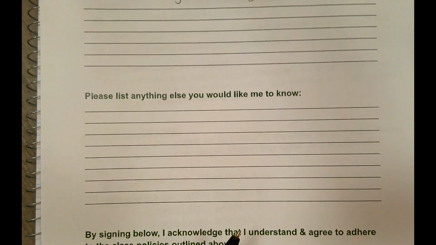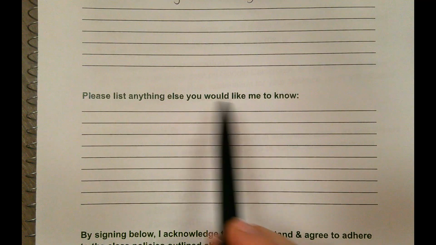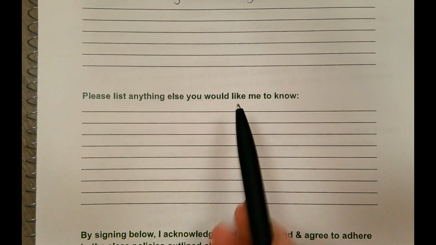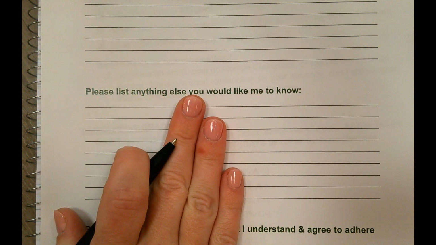And then below that, I have a section that says, please list anything else you would like me to know. This is for anything. You can leave it blank. You can write whatever you want. I have some students tell me, I have anxiety and I might need to step out of the room. Great. You don't have to tell me that, but if it's something you want me to be aware of, anything that's going to help me help you, this is a great place to put that.